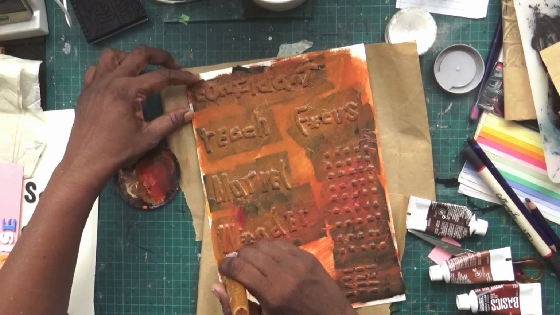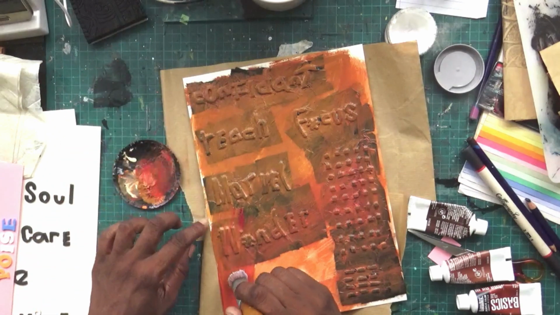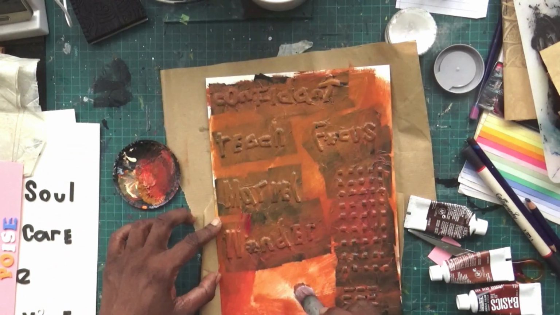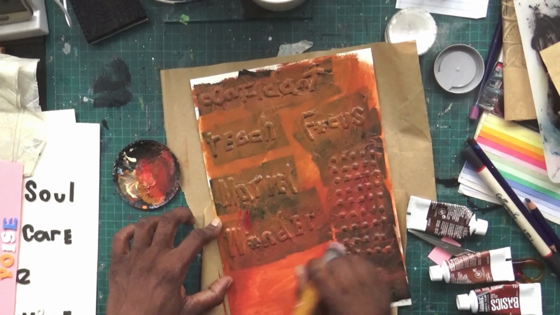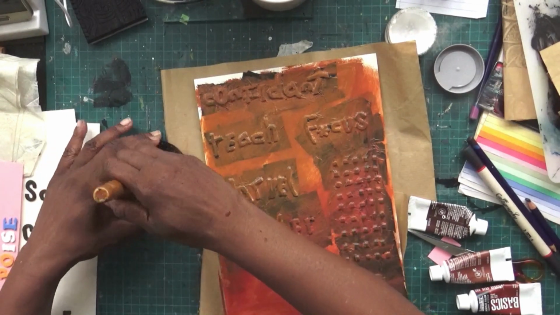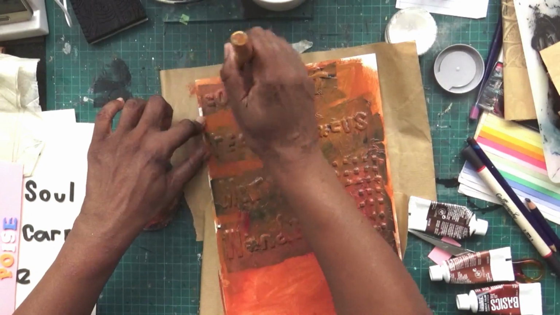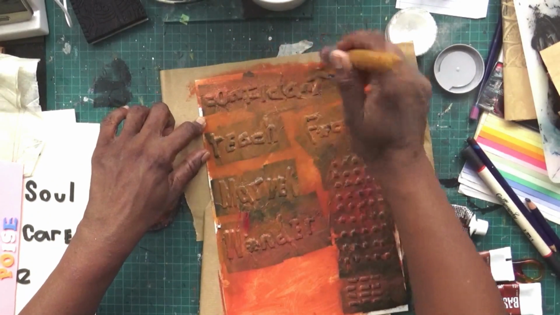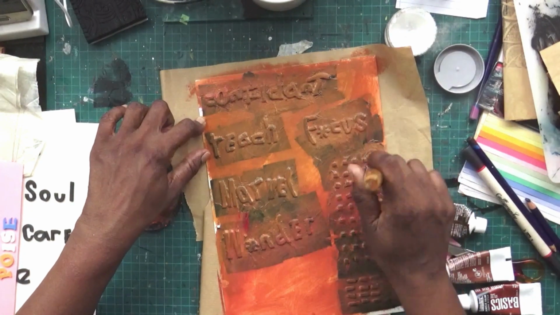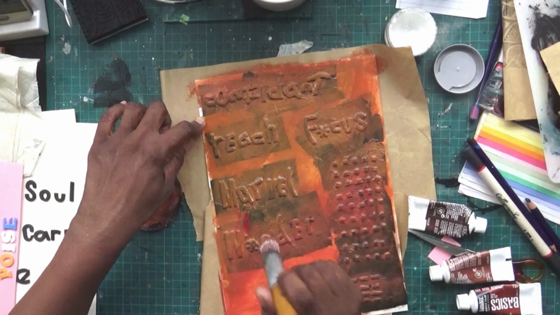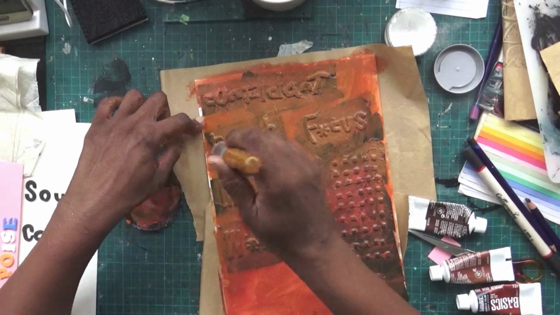So that's one layer of paint. I'll probably do another layer because I do want it to be darker. I just happened to pick up colours that, but that's fine. And dab it just to make sure you get in all those spaces.